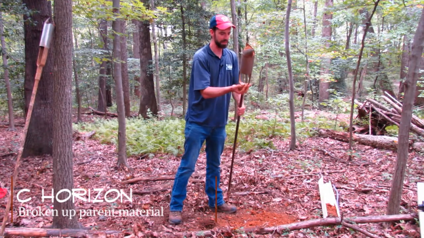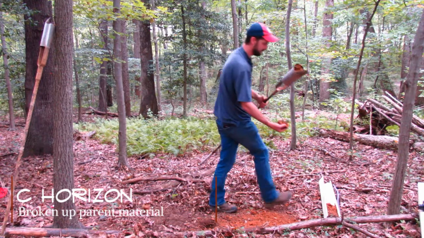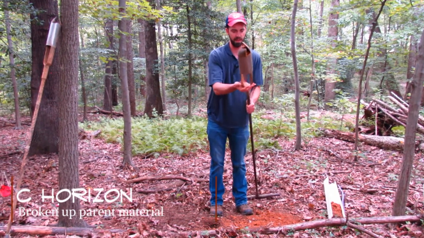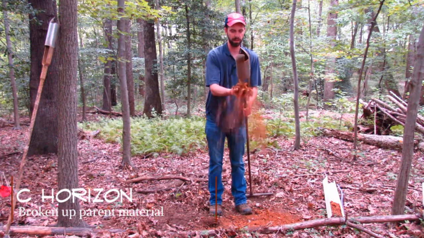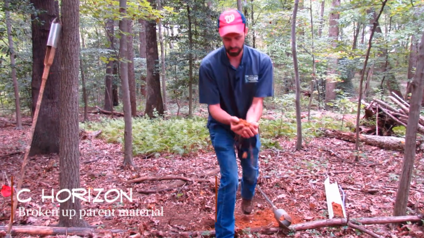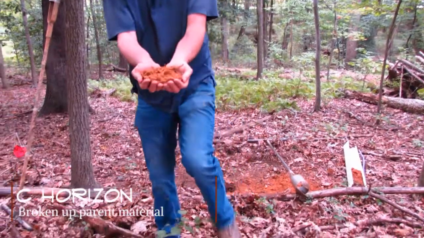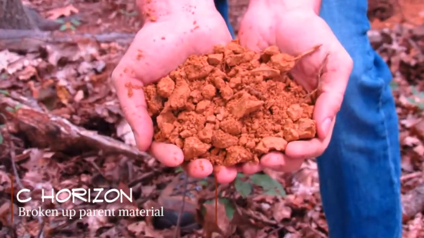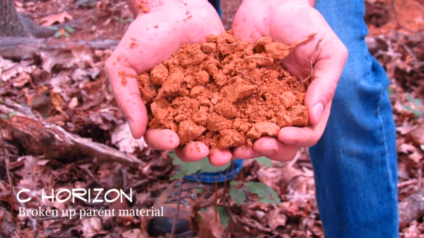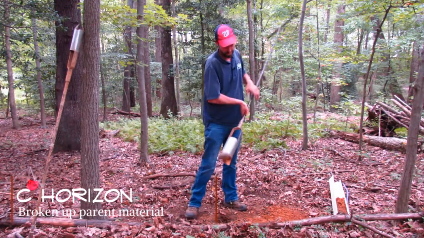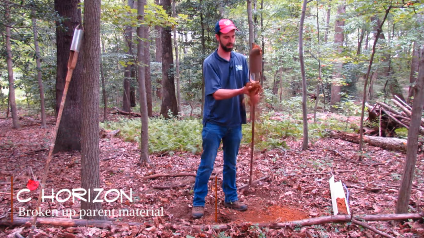Now we're getting in the C horizon. So I'll bring a handful of this stuff over. We still have that orangey color, but it's getting a lot lighter. It's not nearly as dark as it was when we were down in our B horizon. So hopefully this shows up on the video. In person, you can see it pretty well. There we go. So more of the same.